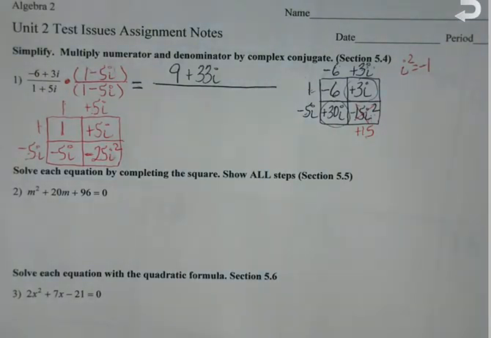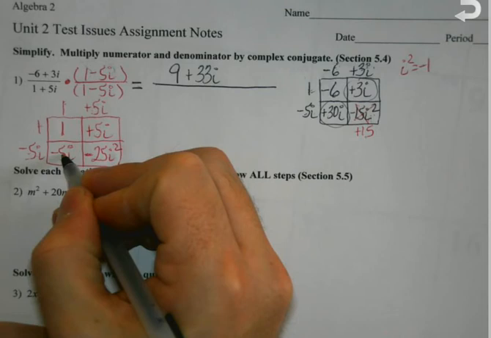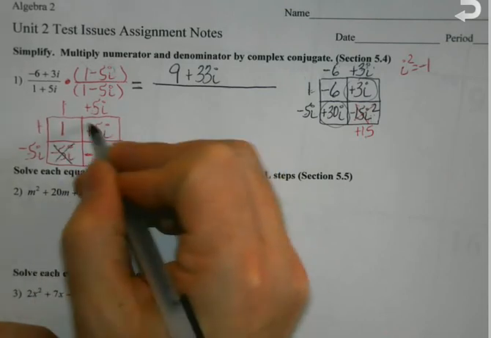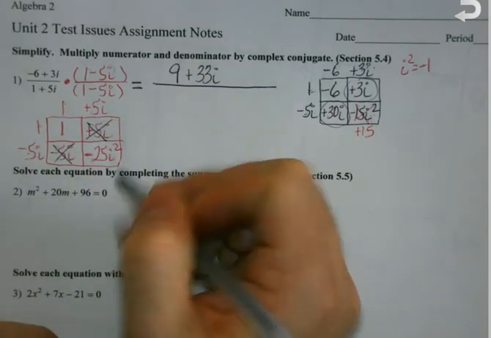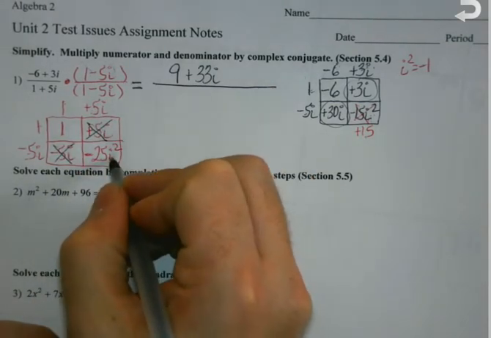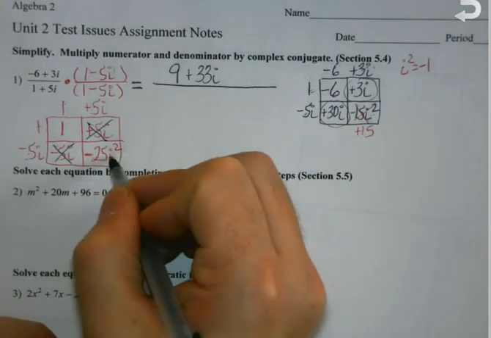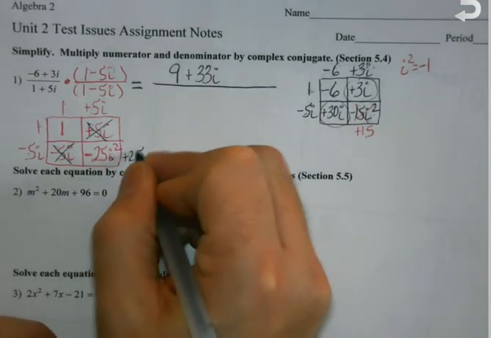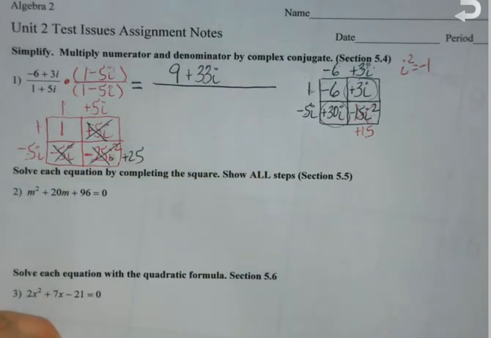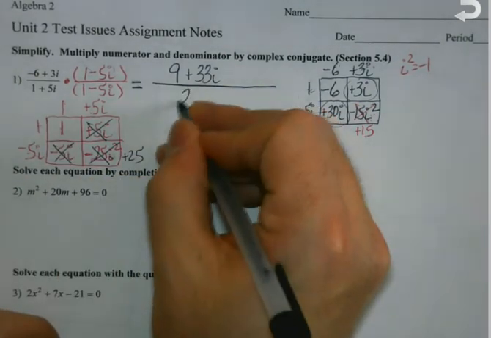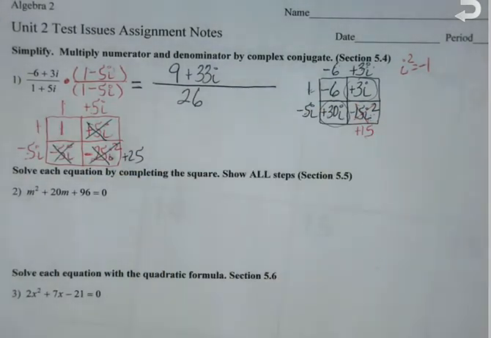So once I get the box filled up, 5i and -5i cancel. That's good. And again, this i squared being -1 means this is -25 times -1, which is +25. 1 plus 25 is 26.